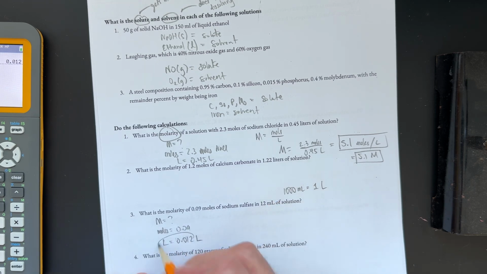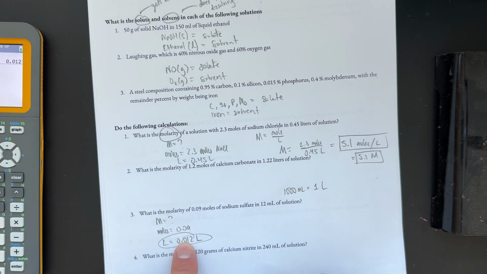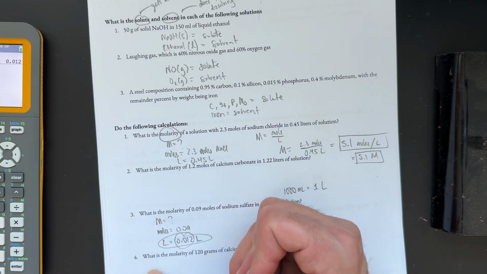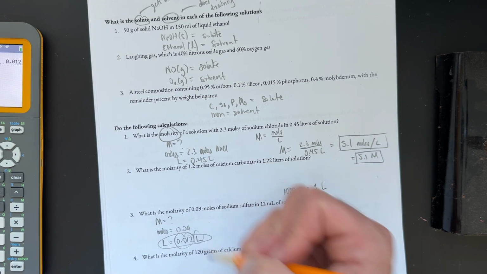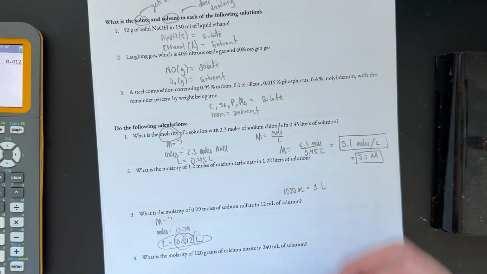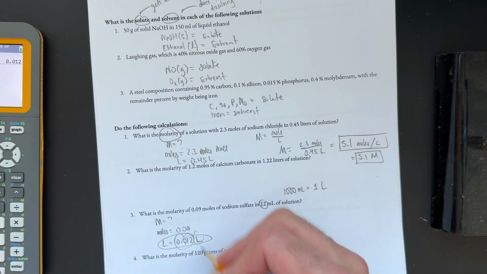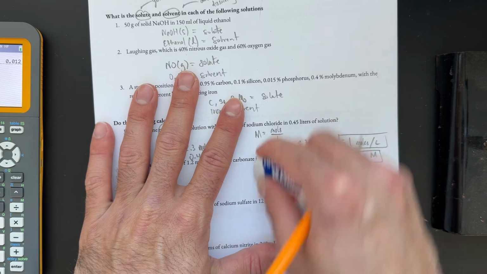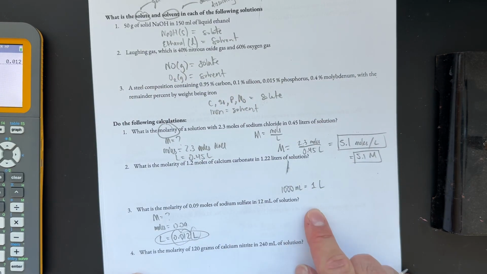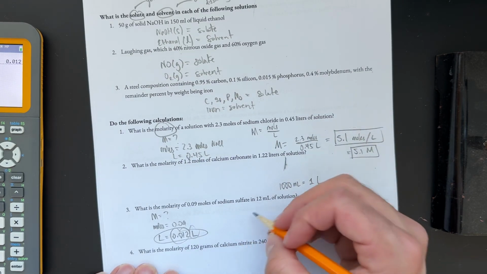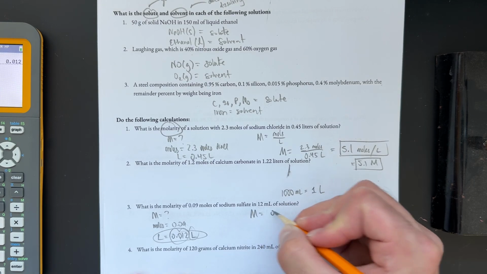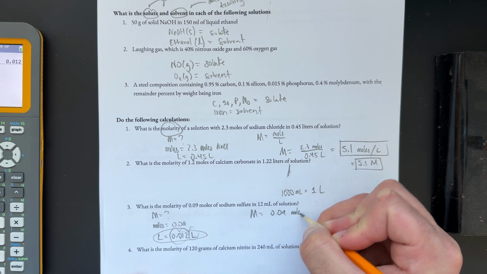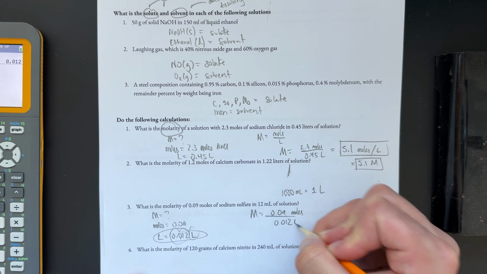You're going to have a very small number here, 0.012, of the big thing, liters, versus a bigger number, 12, of the small thing, milliliters. So that does make a lot of sense. Anyways, make sure you convert, okay? So molarity here is going to be 0.09 moles over 0.012 liters.